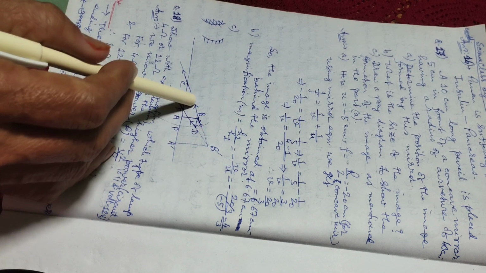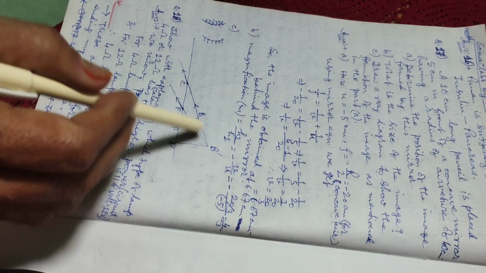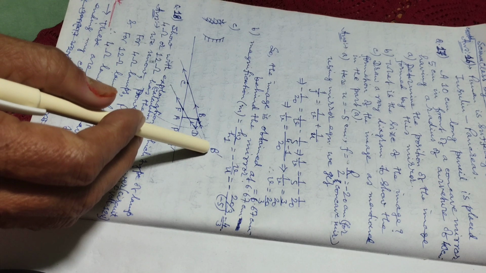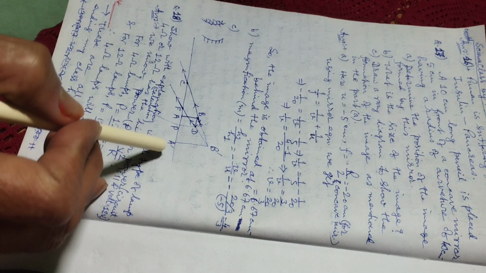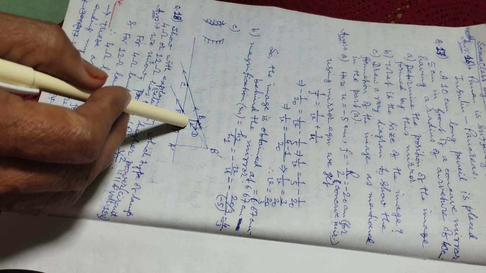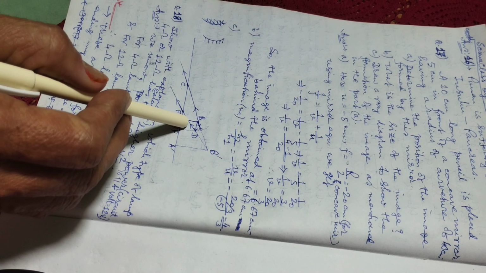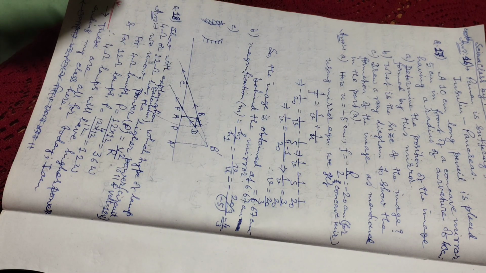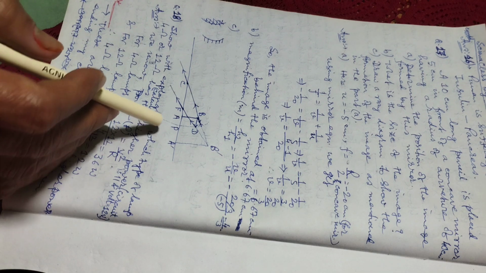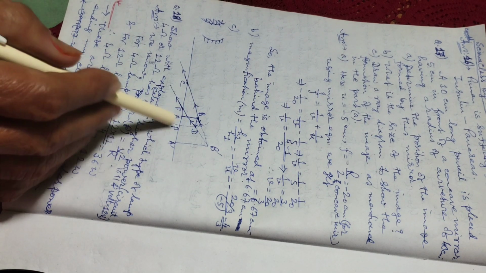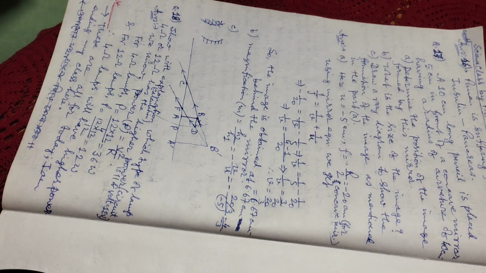Now extend this in the backward portion, it will meet at B dash. So the actual image will be A dash B dash for the pencil AB. The length of AB was 10 centimeter. Okay, this will be the diagram for this question.